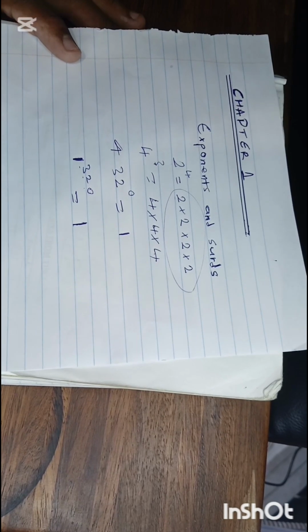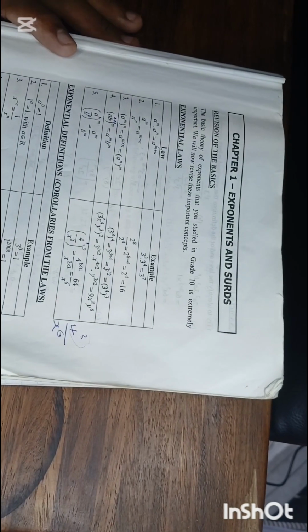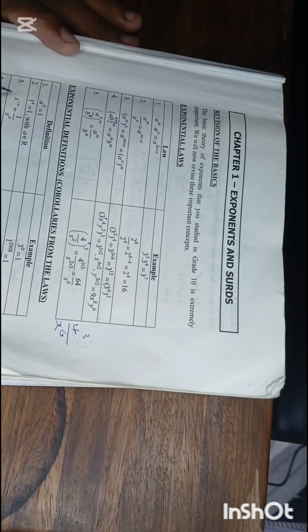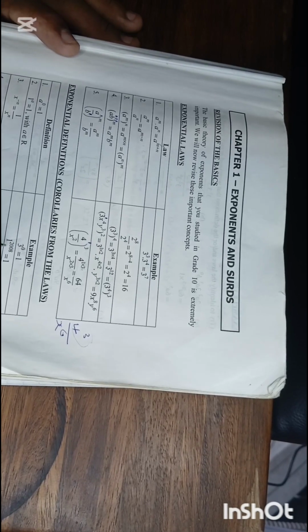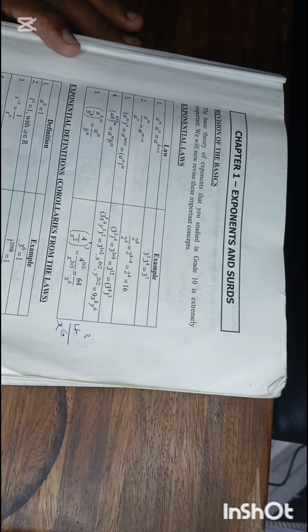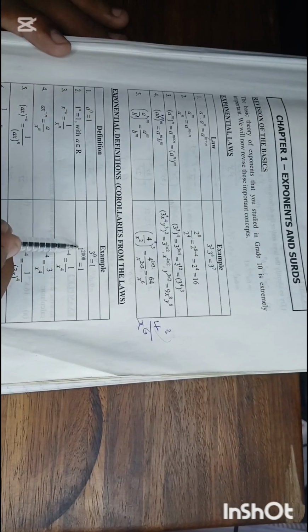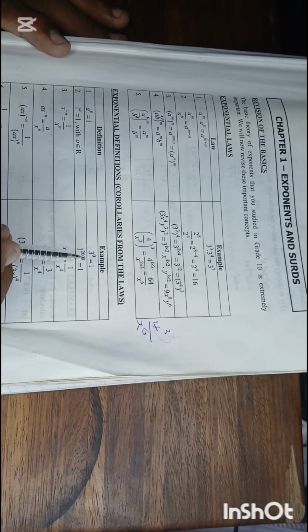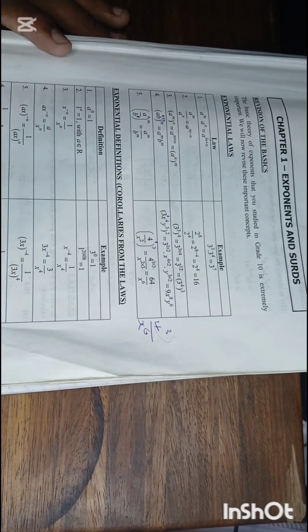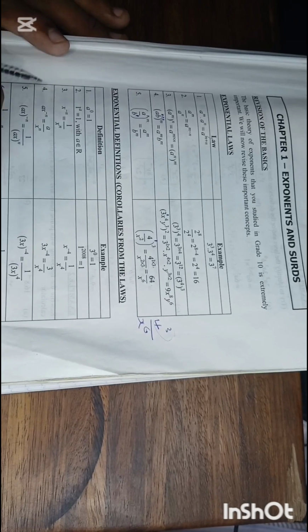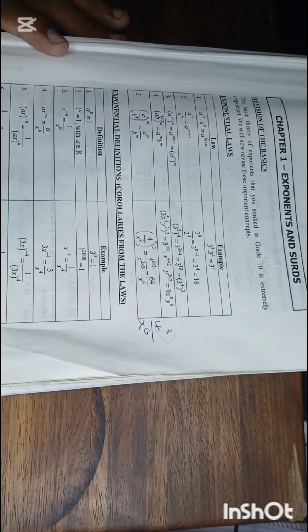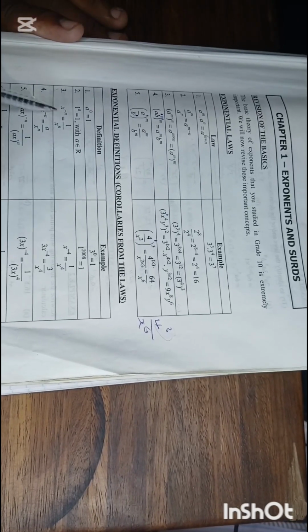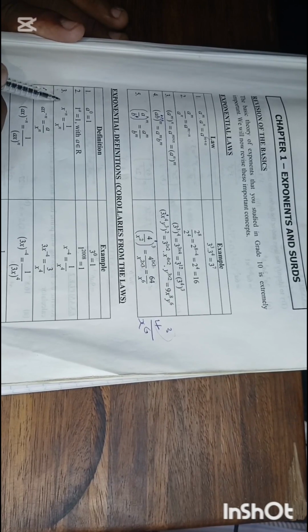It does not change. So this was the example whereby they said 1 to the exponent 2008, the answer will still be 1. It does not change.